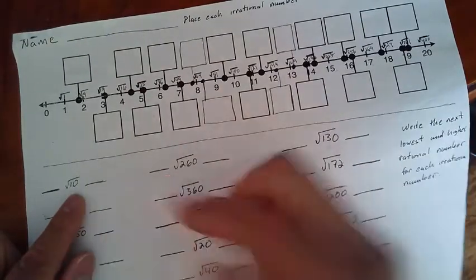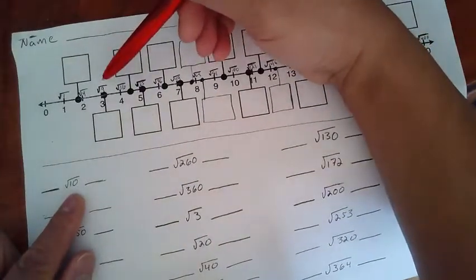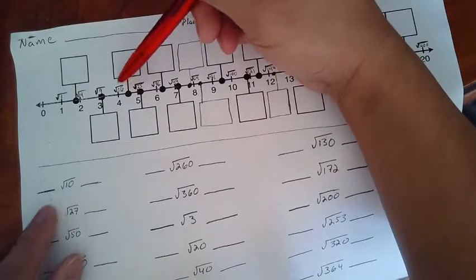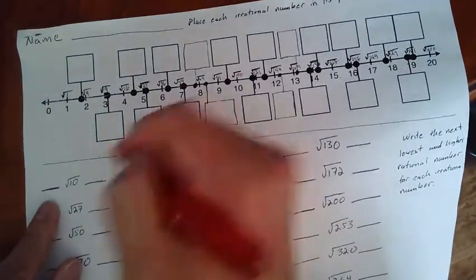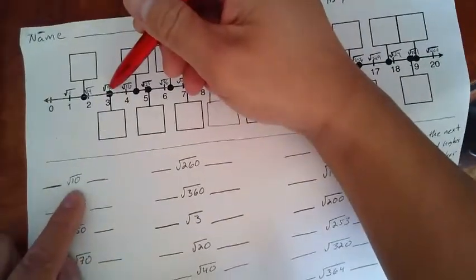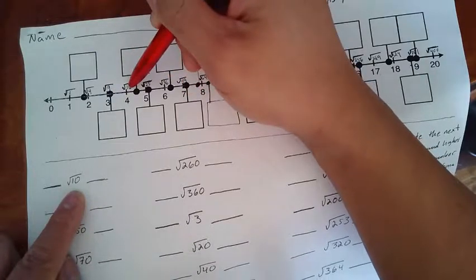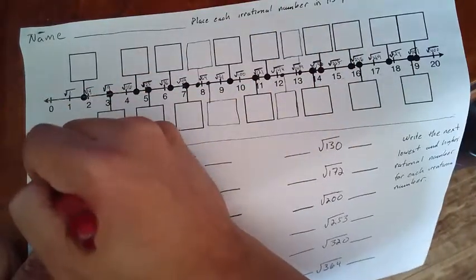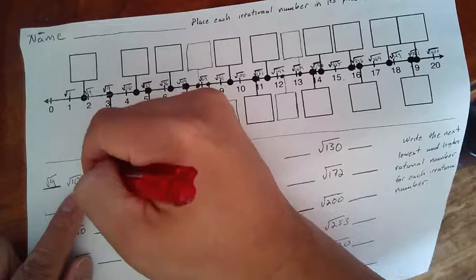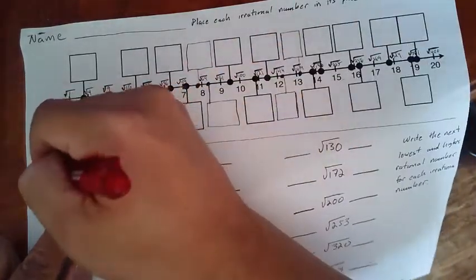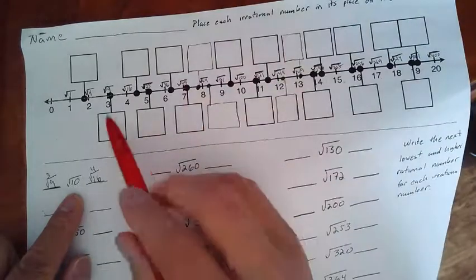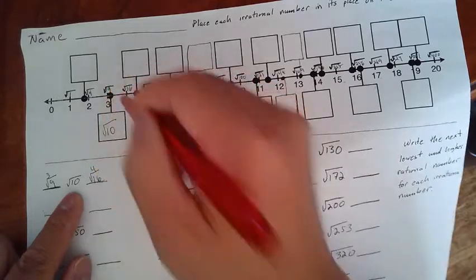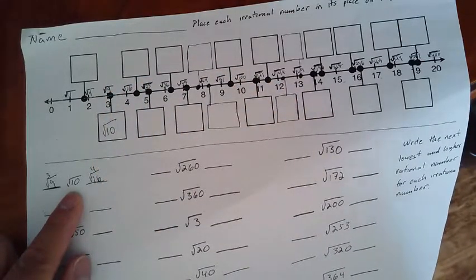The square root of 10 is between the square root of 9 and the square root of 16. Okay, so what these lines on the side here are for is, since 9 is the next perfect square smaller than 10 and 16 is the next perfect square bigger than 10, I want you to write those on the side: the square root of 9 and the square root of 16. Okay, and that's 3 and that's 4. So the square root of 9, the square root of 16, this is where the square root of 10 goes. It goes between the square root of 9 and the square root of 16. It goes between 3 and 4.